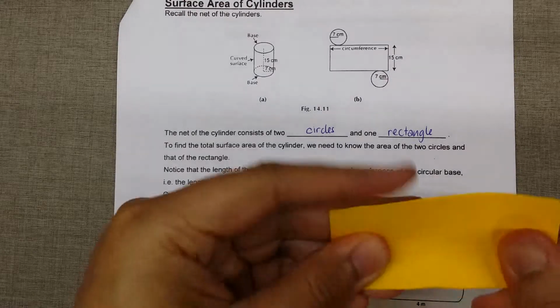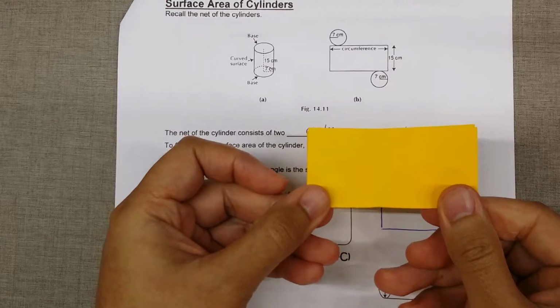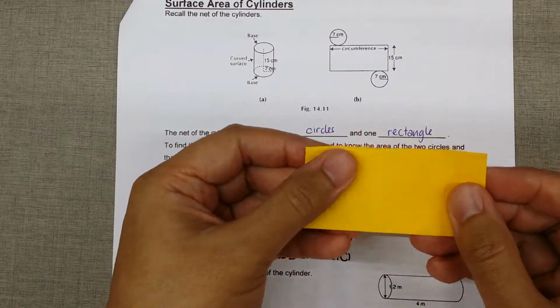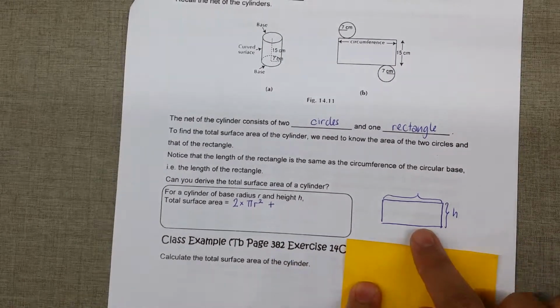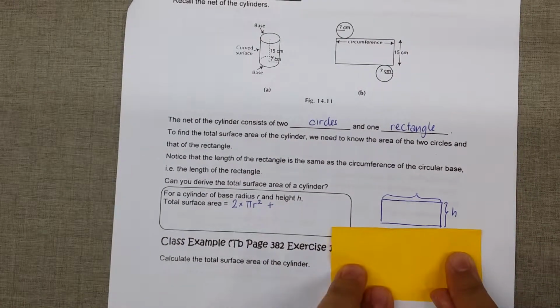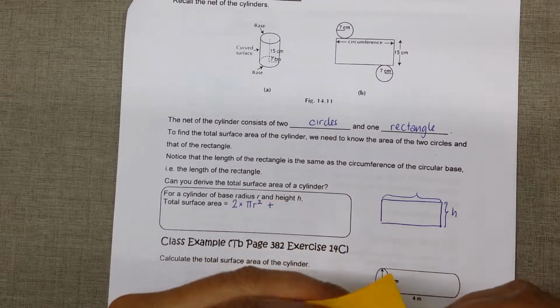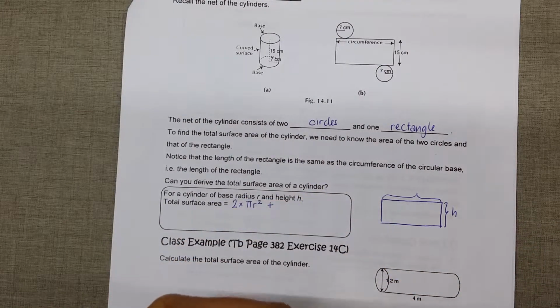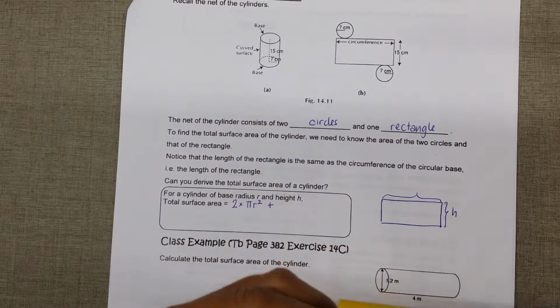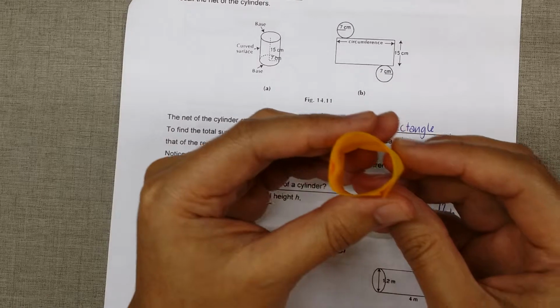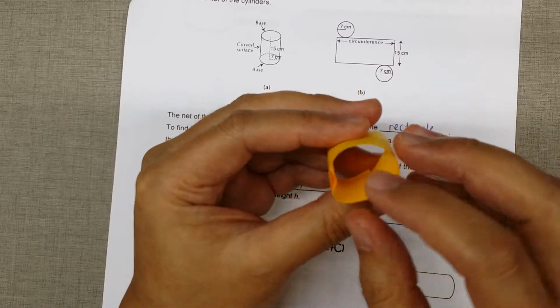Take for example, I have a rectangle over here, and it's quite similar to this rectangle, right? So if I were to roll this up from the top, sorry, mine doesn't look very nice. From the top, can you see that it actually forms a circle?